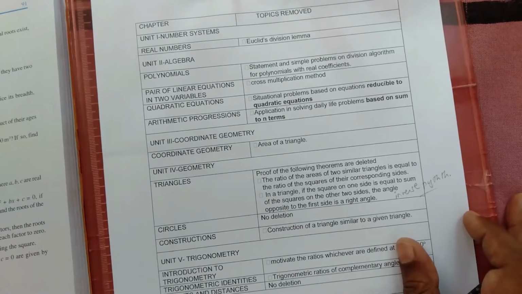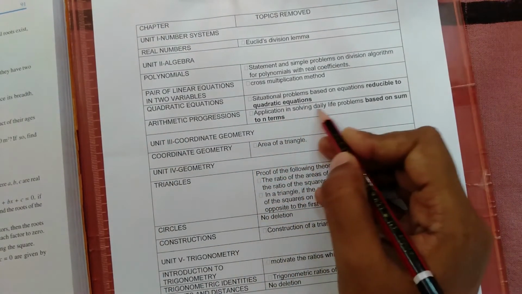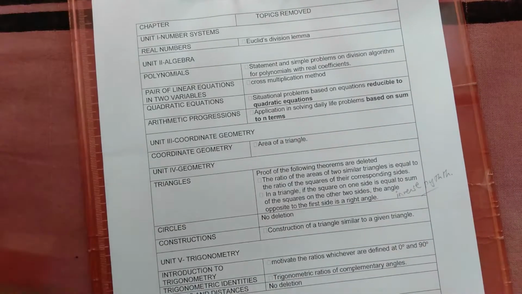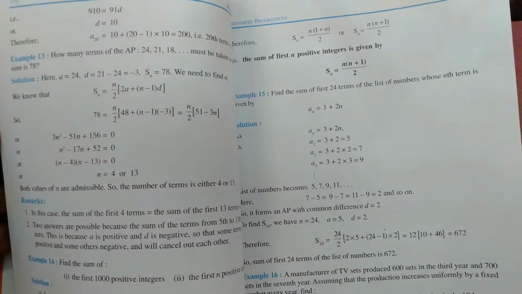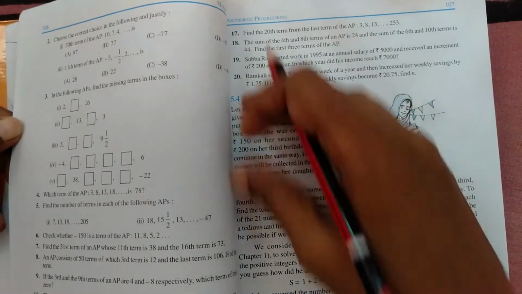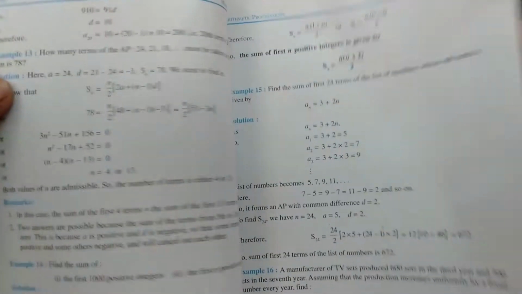And then the next chapter is arithmetic progressions: application in solving daily life problems based on sum to n terms. In here, the sum of the first n terms of an AP, the last part of the chapter, is omitted.